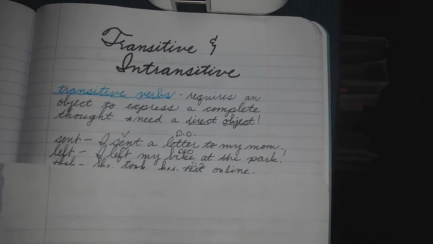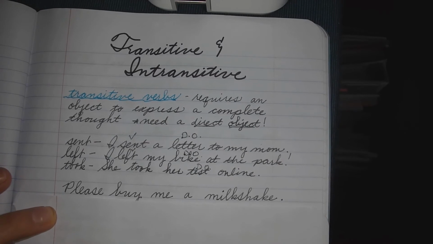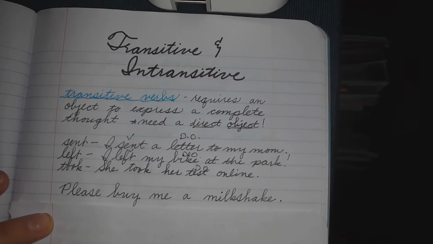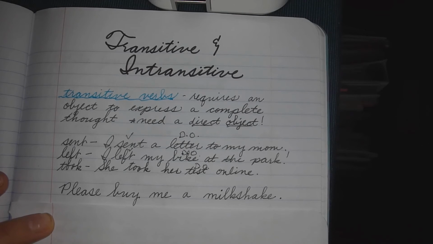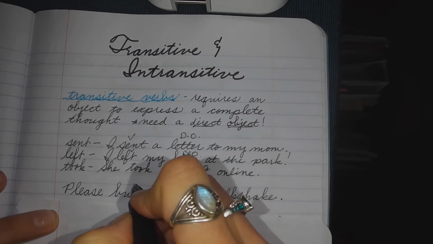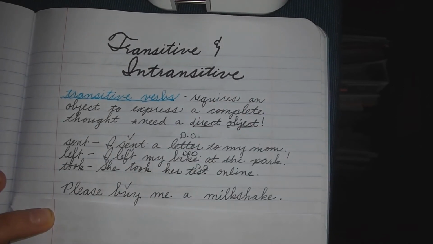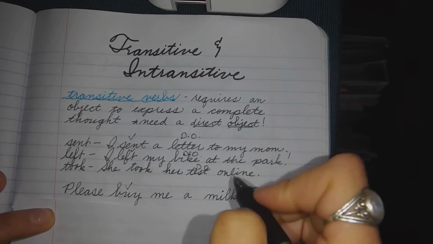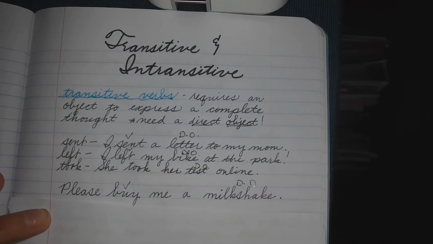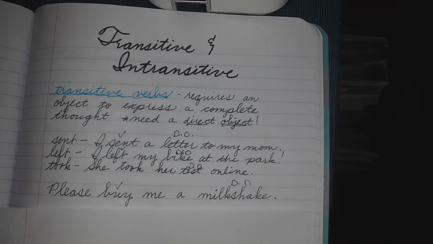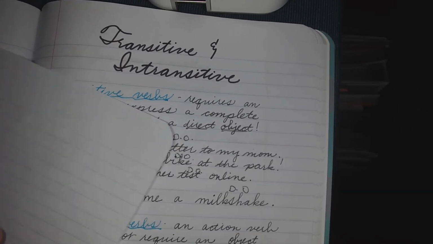It's a direct object. Please buy me a milkshake. What is my verb? What is my direct object? Well, my verb is buy. Buy me. That's not a complete thought. What do you want to buy? Milkshake. Direct object. Okay, now intransitive verbs are a little bit easier, right?